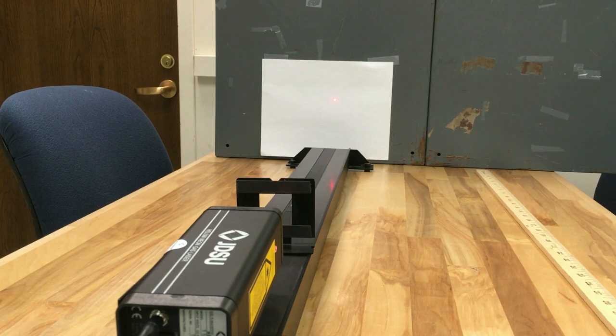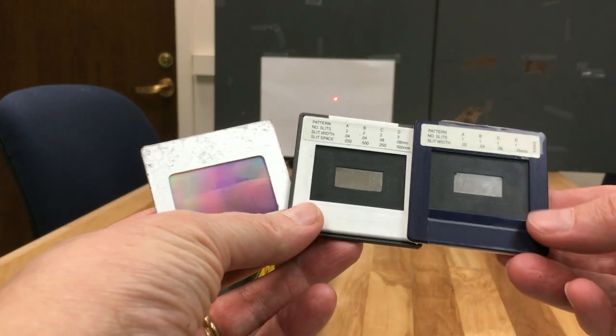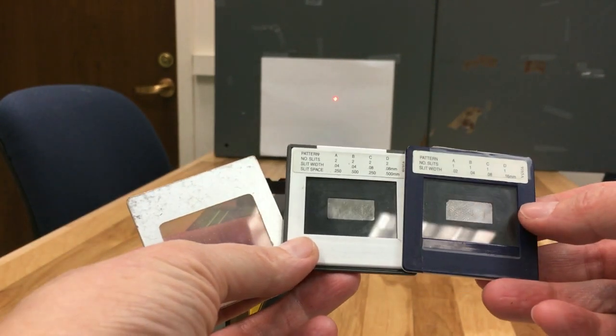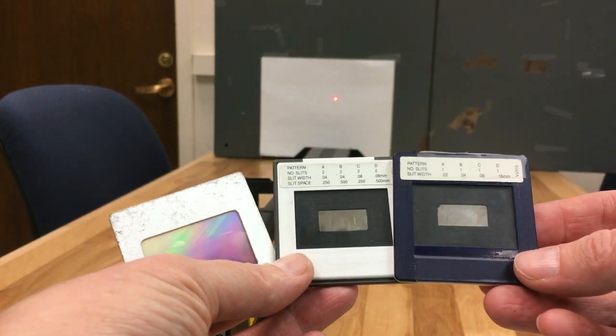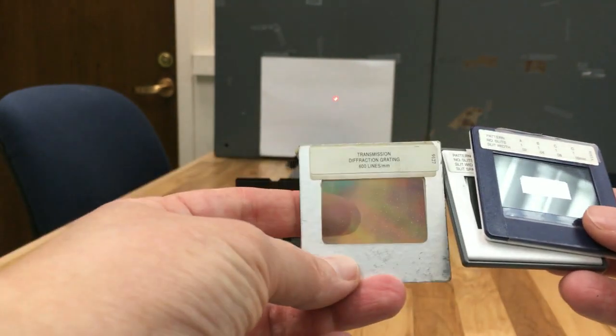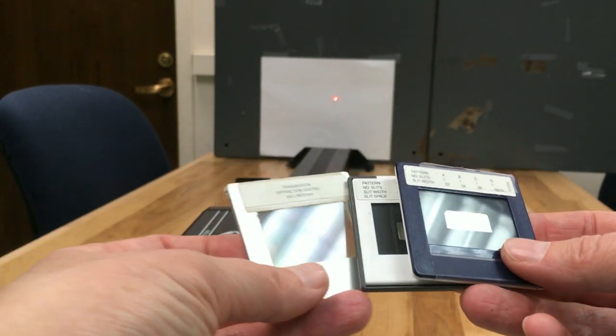In this portion of the Waves Lab, you will observe interference and diffraction through a single slit, a double slit, and a diffraction grating. So you will use these three different slides. There are numbers at the top of these slides, and those numbers tell you whether you have a single slit or a double slit, the slit width, the slit spacing, and then for the diffraction grating, it tells you how many lines per millimeter you have between the different slits.